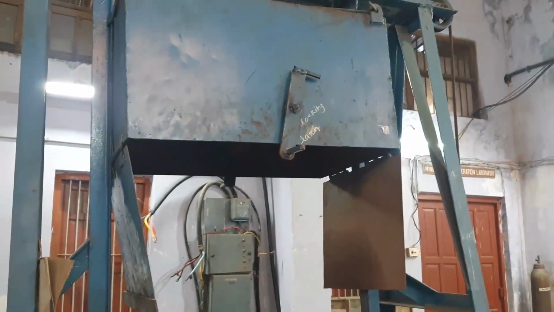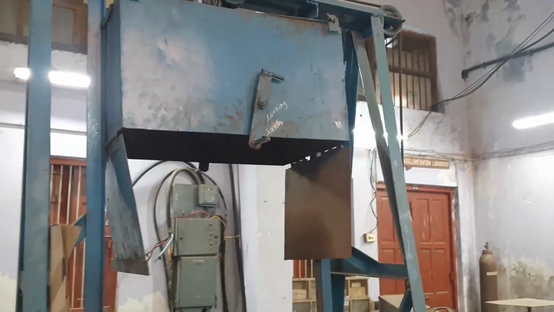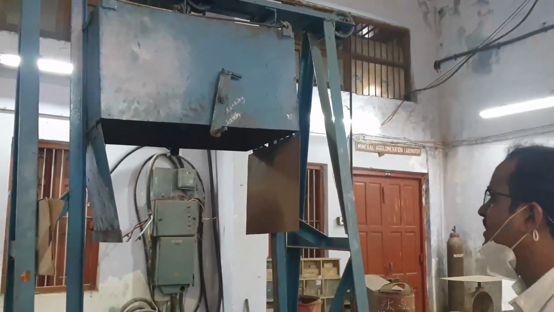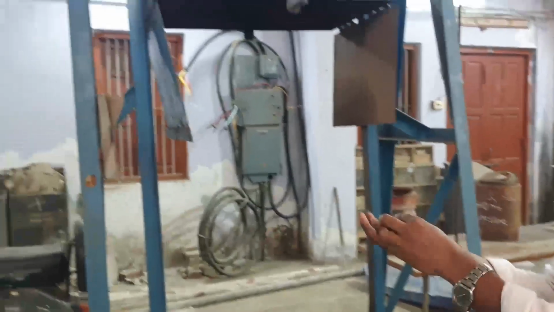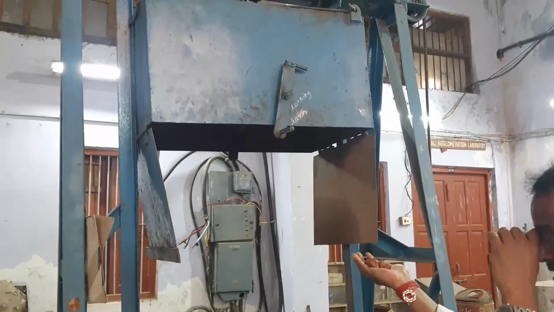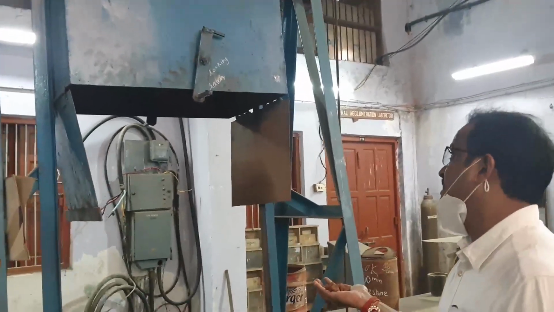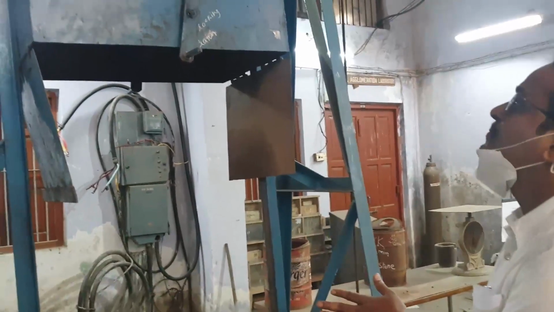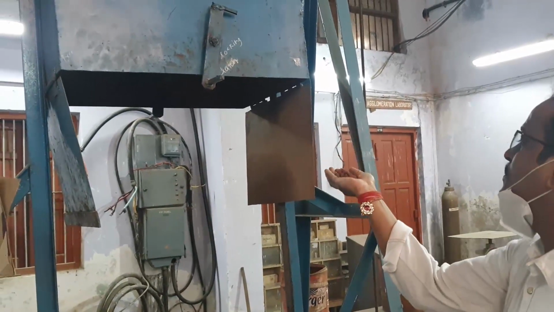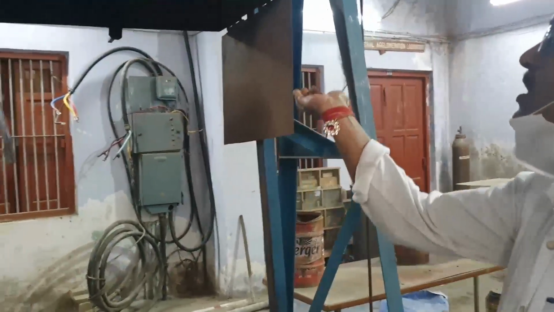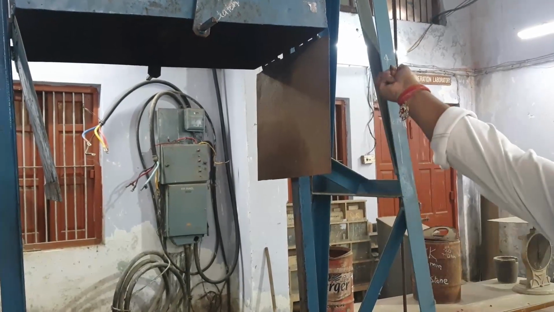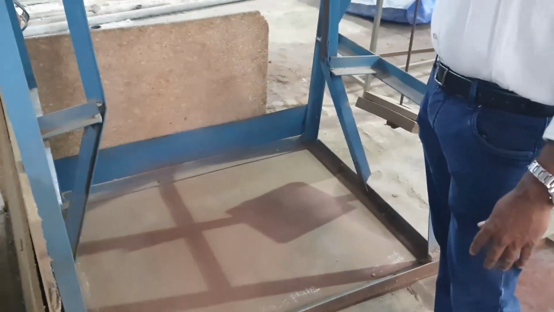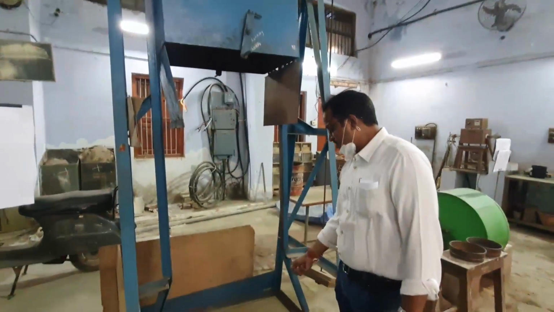Setup of the shatter index. Shatter means falling and breaking into pieces. Here we are taking the iron ore and checking the shatter index. Shatter index is the resistance of the material to becoming fragments. We will drop this material from a certain height, from 2 meter height, and the material will fall on a steel plate.